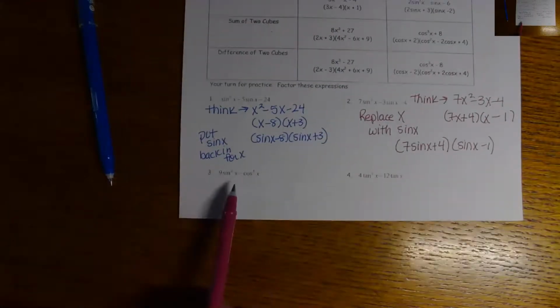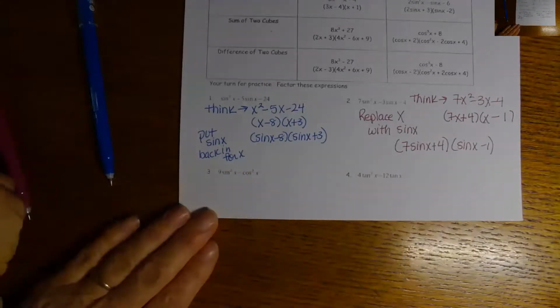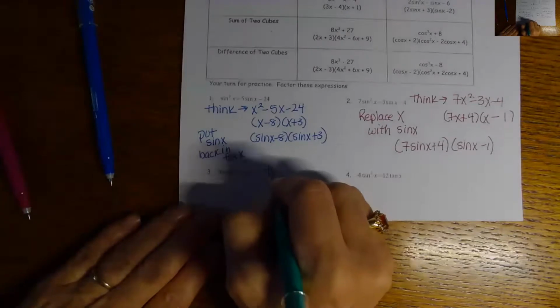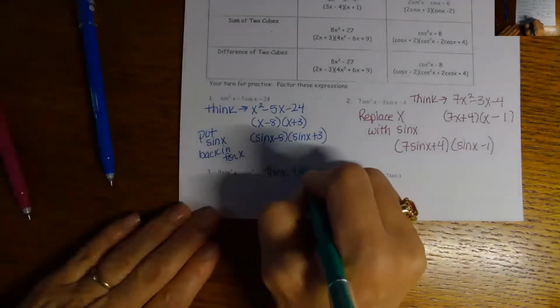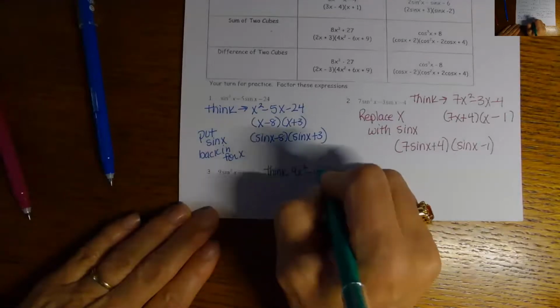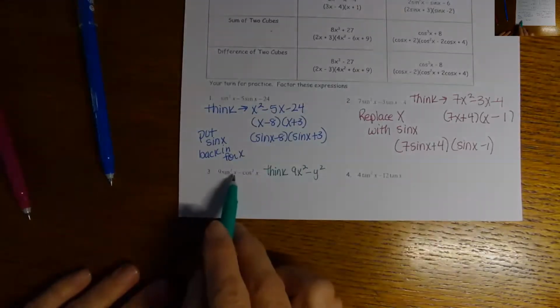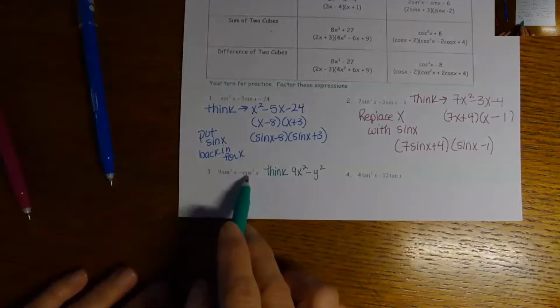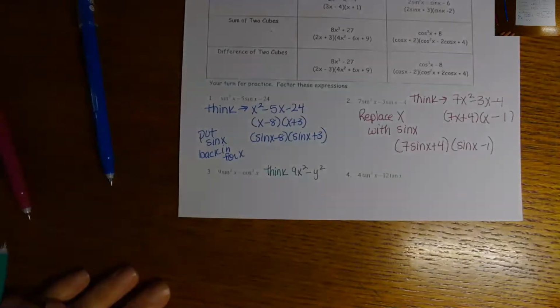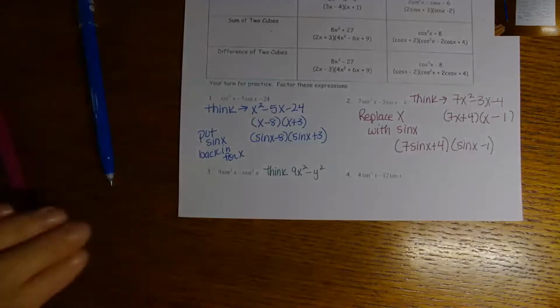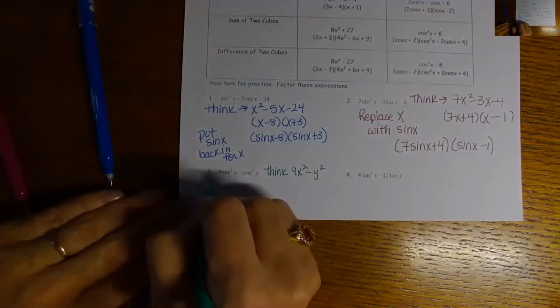All right, tell me what this guy is. What are you going to think on this one? Nine x squared minus y squared, right? We have to put two different letters because this is a sine and this is a cosine. So what is this pattern? What do you call that? Three words. Yes, excellent work.